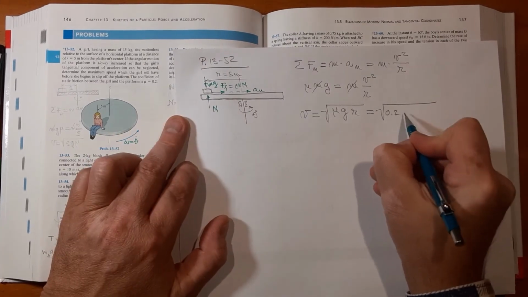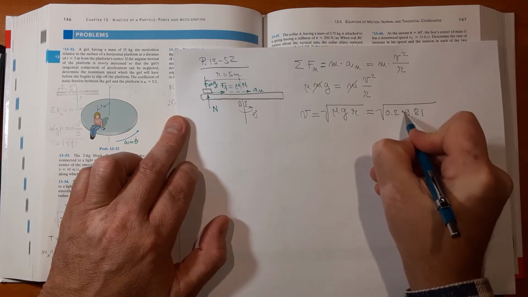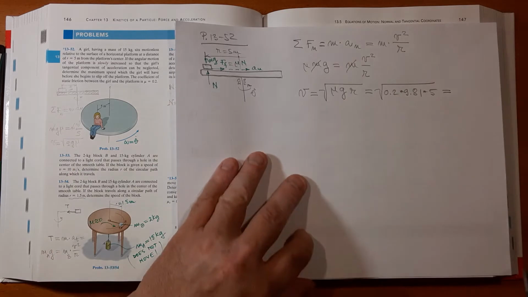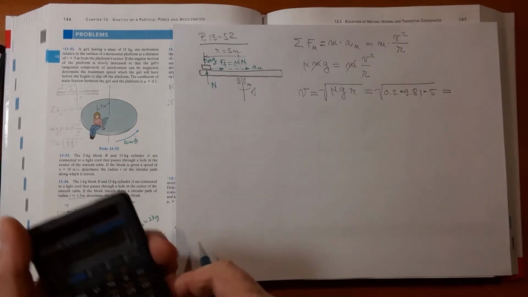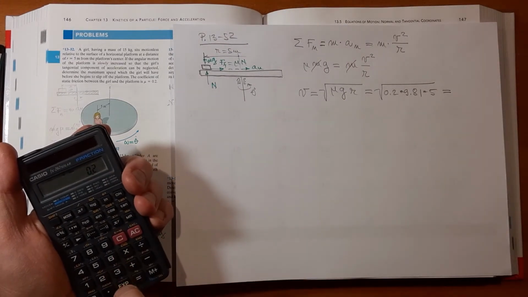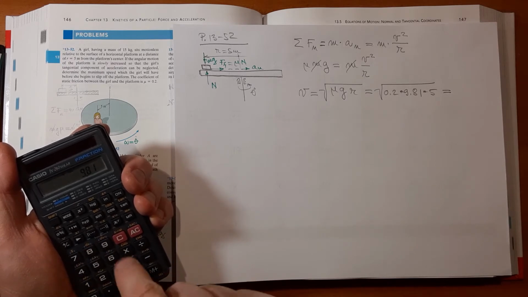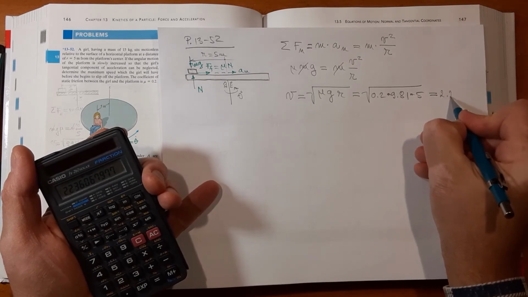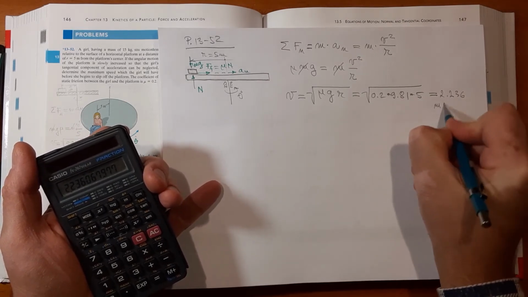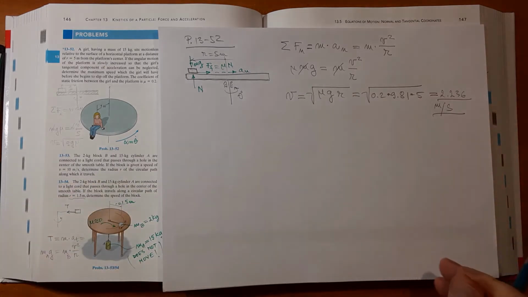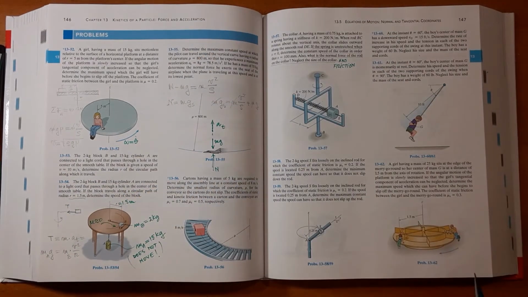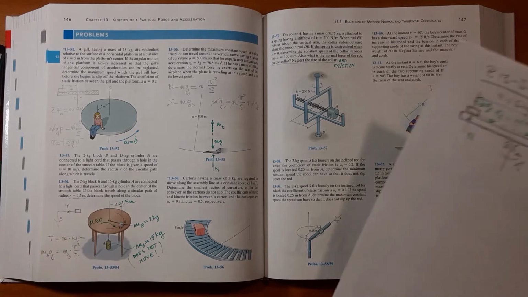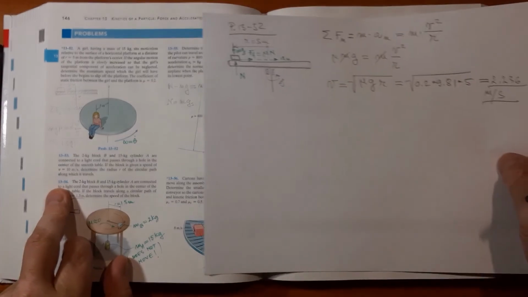Mu is 0.2, g is 9.81, and r is 5. So 0.2 times 9.81 times 5, the square root of that, is 2.236 meters per second. That is the answer. All right, now a problem with a figure from the author.